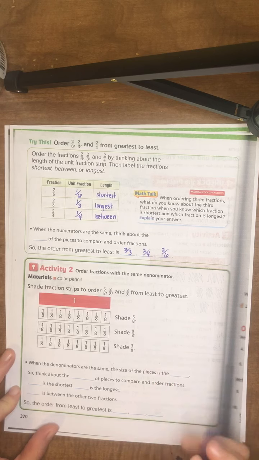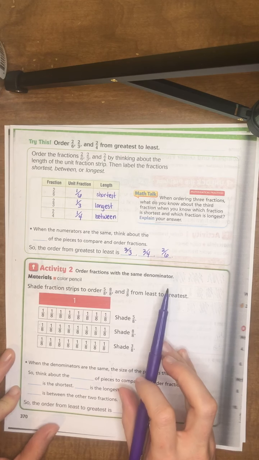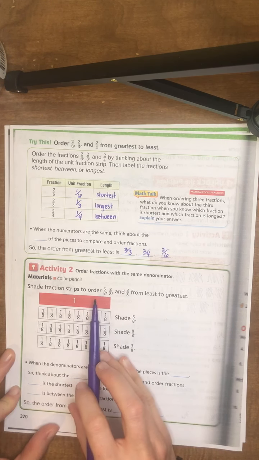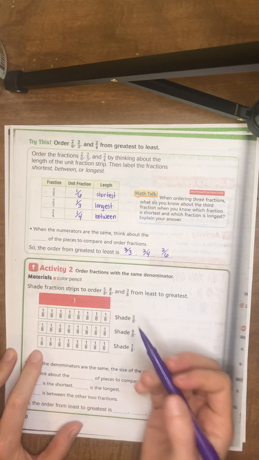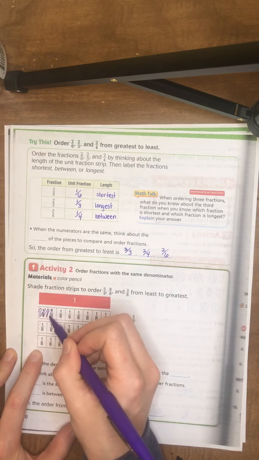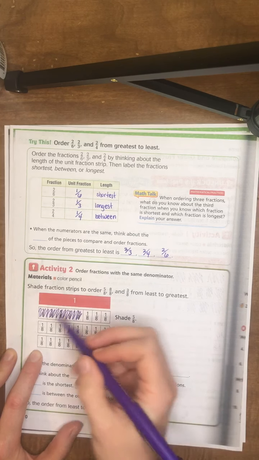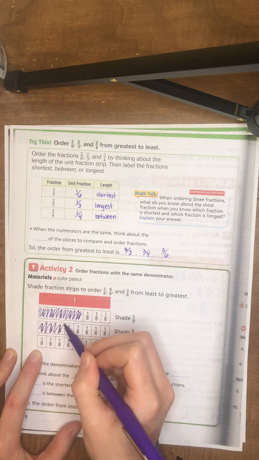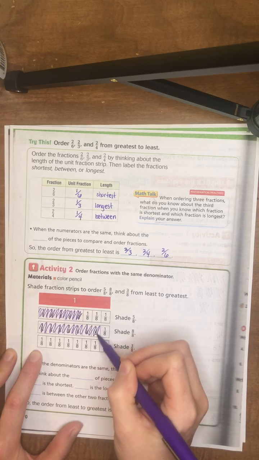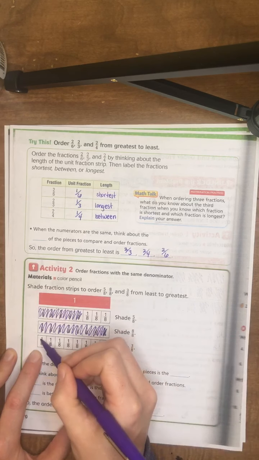Okay, order fractions with same denominator. Shade the fraction strips to order 5/8. So 1, 2, 3, 4, 5. 8/8. And 3/8.